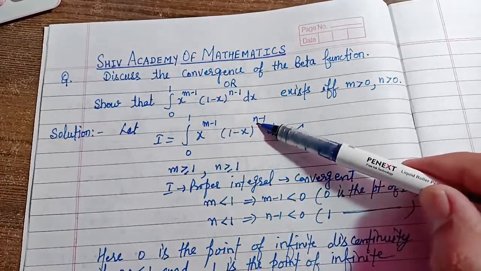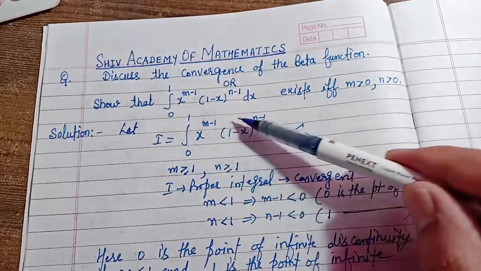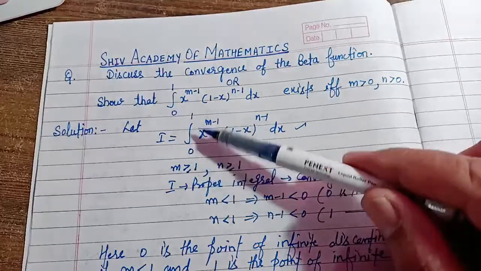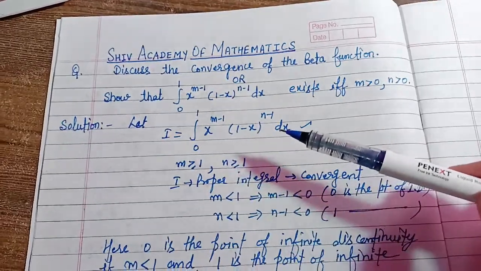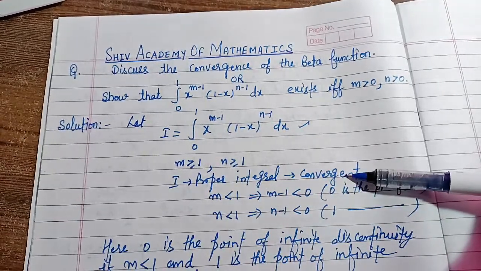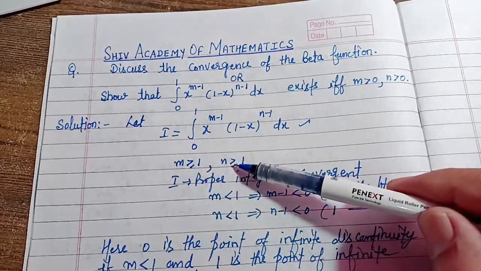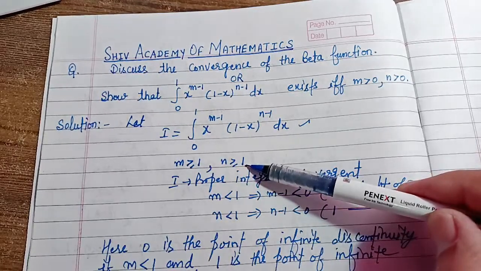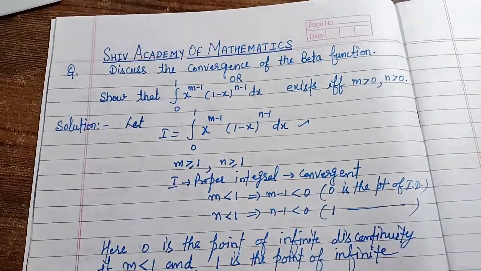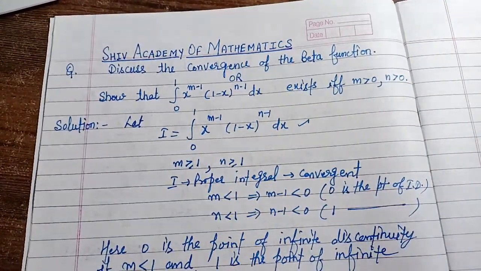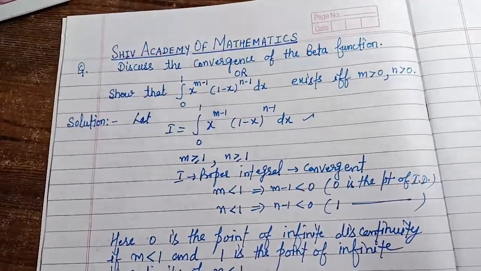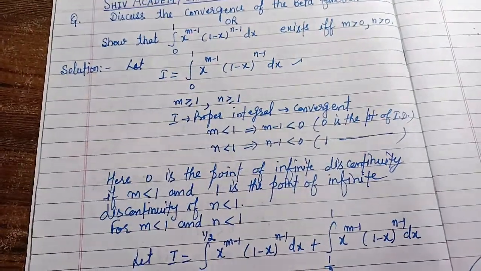And for m and n greater than 1, again these are positive powers. So when you integrate it, you will definitely get a finite value, and hence it is a proper integral. That's why we can say that it is convergent. So in these cases, whenever m and n are greater than or equal to 1, this integral I is convergent. So the case remains whenever m and n both are less than 1. So what happens if m and n both are less than 1?